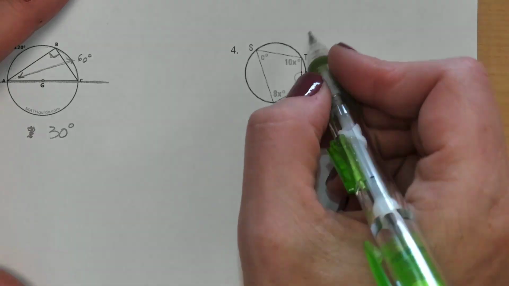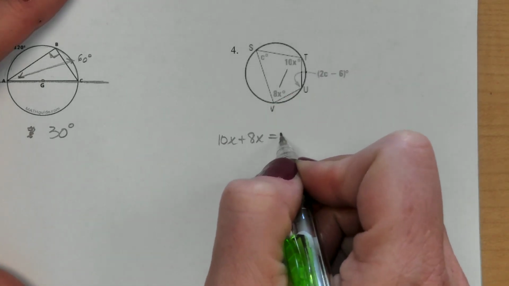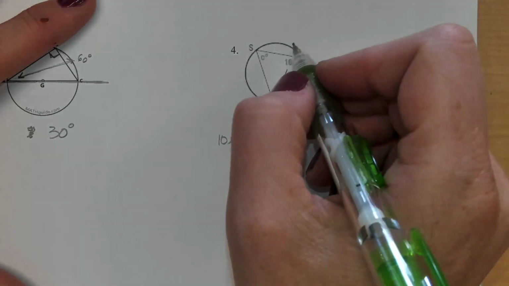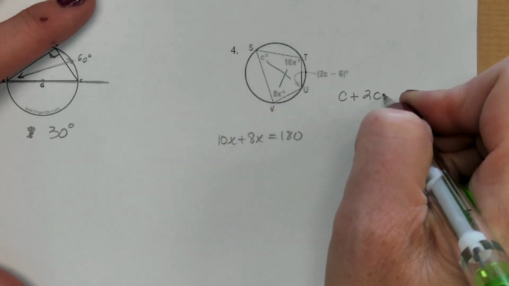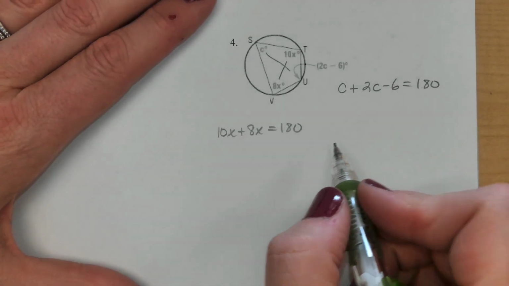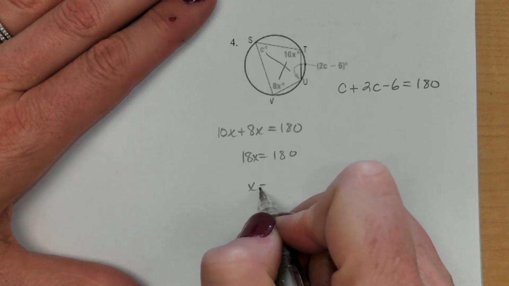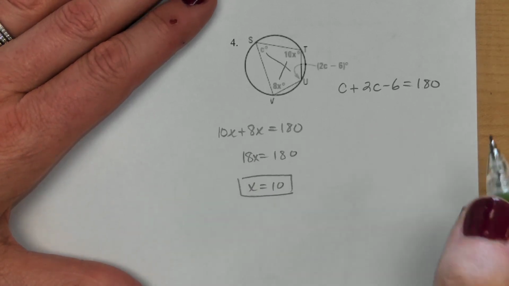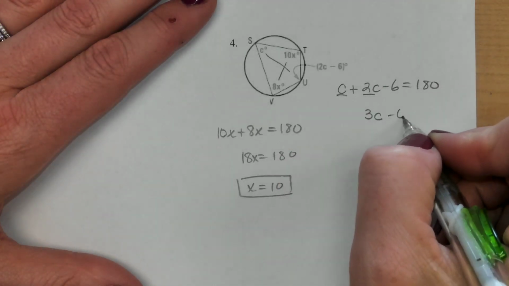Last one, again, opposite angles, so 10 and 8x equal 180 together. And then I've got C and 2C minus 6. So I'm just adding both of those angles together and equaling them to 180. So x is 10 on that side. Over here I'm going to add my C's together and get 3C.